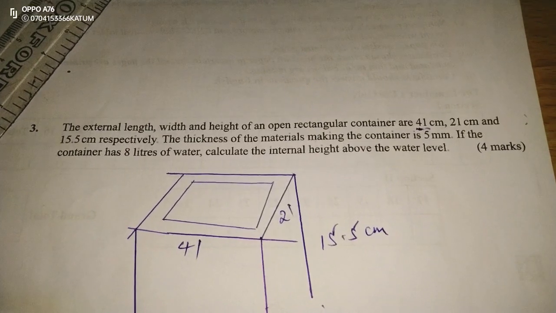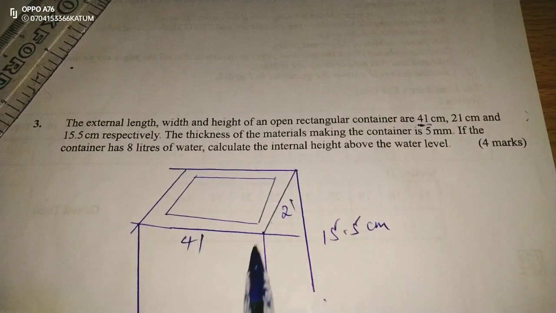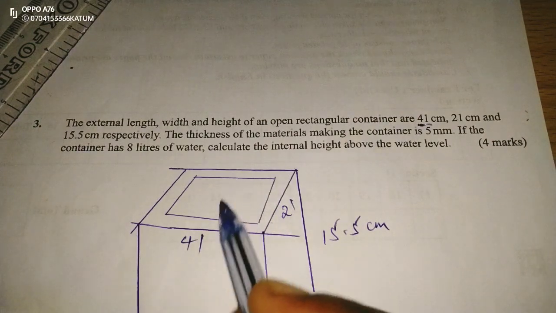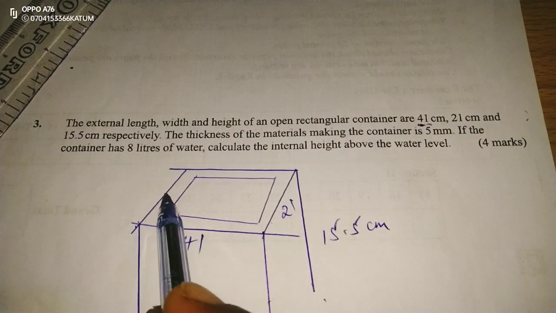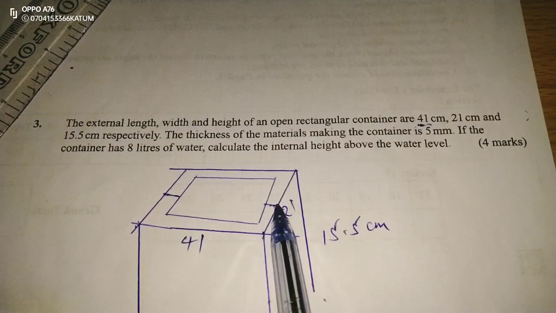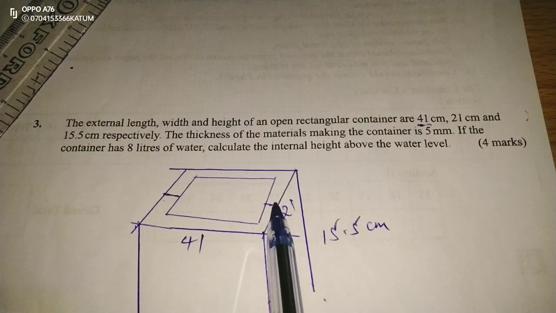So what you should understand is that because there is a thickness of the material making this container, there is what we call now the internal measurements. And when we get to the internal length, we're going to take the external length and we subtract the thickness here of 5 millimeters and 5 millimeters, whereby it will total to 10 millimeters, and 10 millimeters are equal to 1 centimeter.